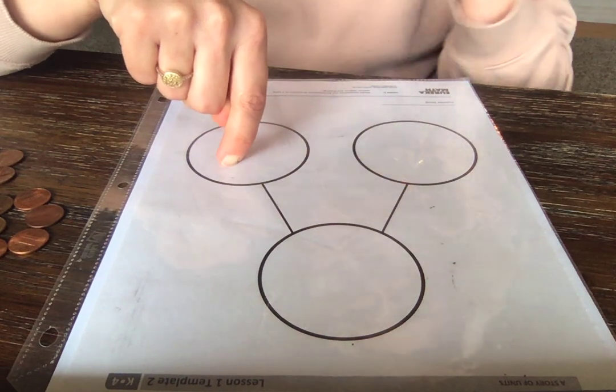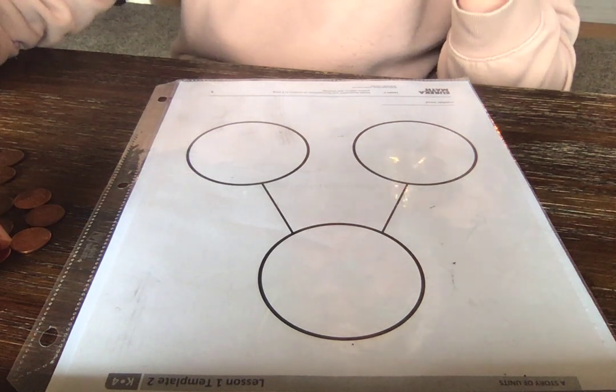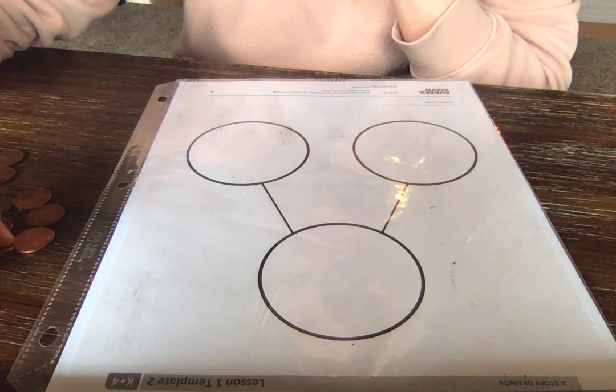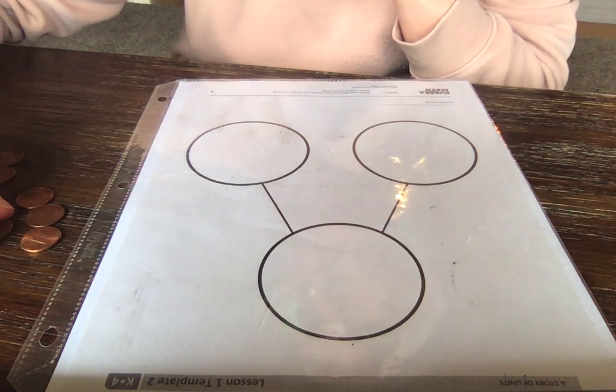Okay, so one way to show that would be, let's pretend Blake and Ellen were shopping together and they walked by a store that had the most delicious looking cupcake in it.